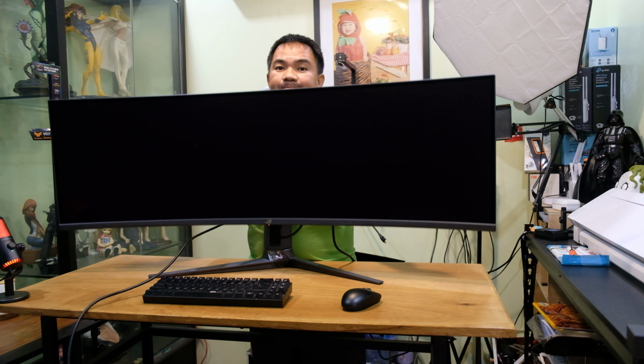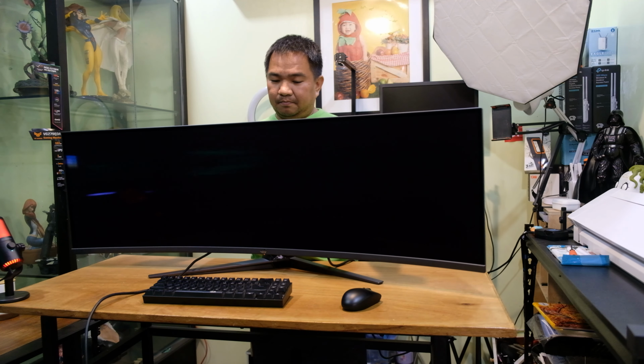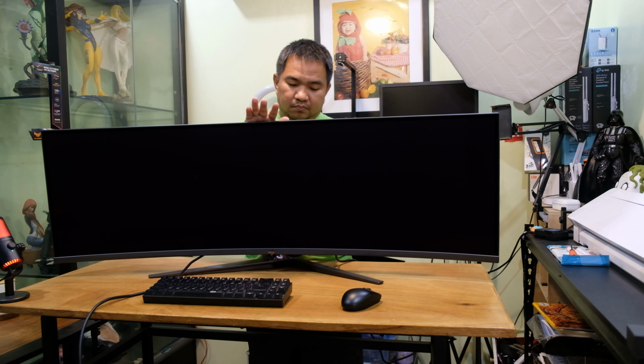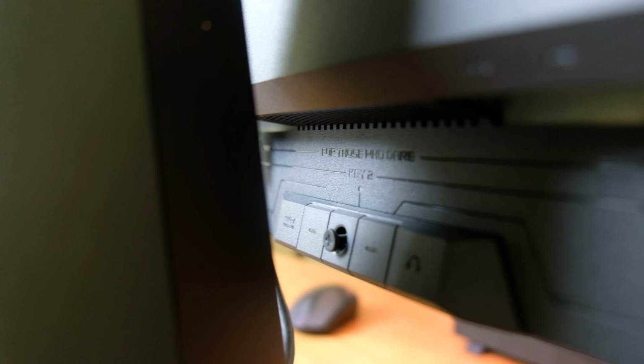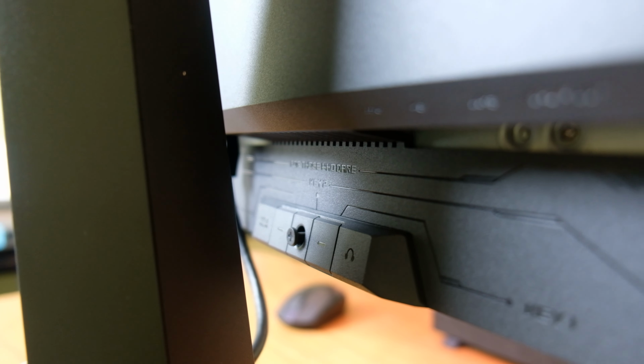For the monitor adjustment, height can be adjusted up to 100 mm. You can also tilt and swivel, but rotation is not possible for this is an ultra-wide monitor. Now for the customization of the monitor, which can be done via the button and joystick at the back of the monitor, or can be adjusted using the Asus Display widget.